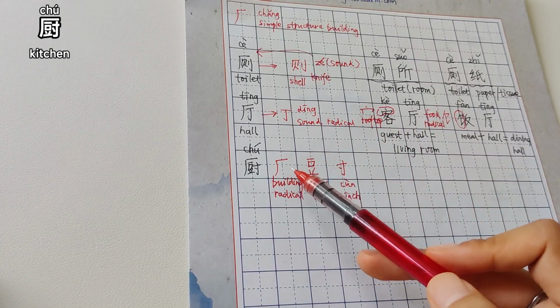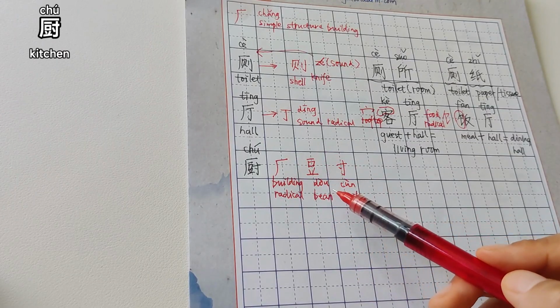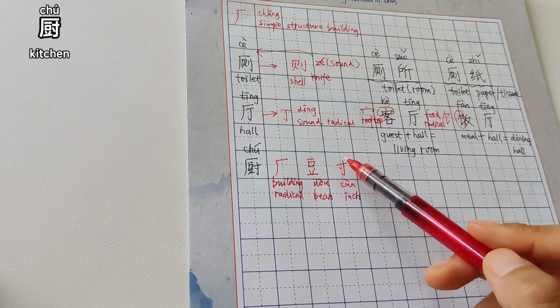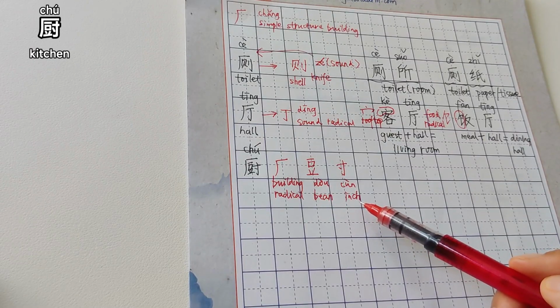So now you have a building radical and you have bean. And the bean is a very important food in the world. And as for the 寸, it means inch. It means that if you are going to cook, you have to cut the food into inches so you can cook it and eat it, right?